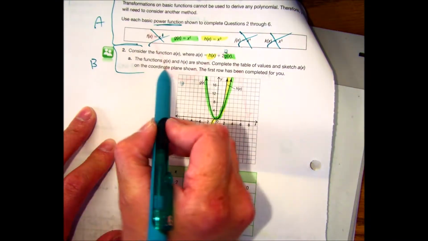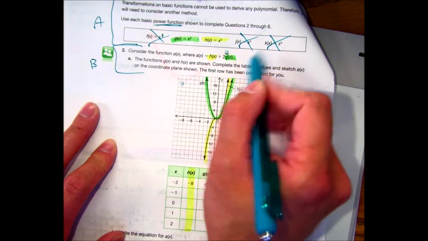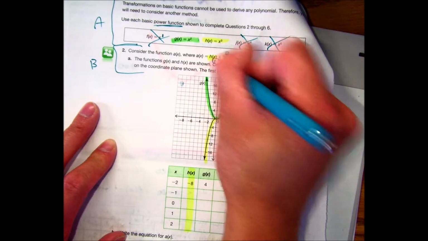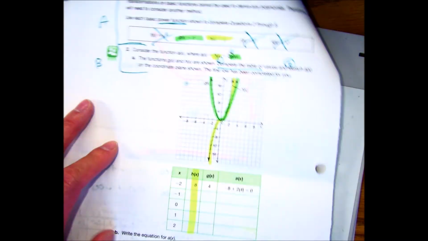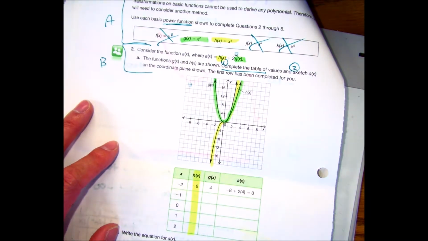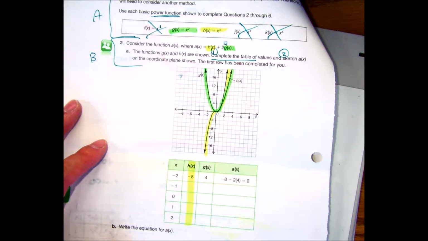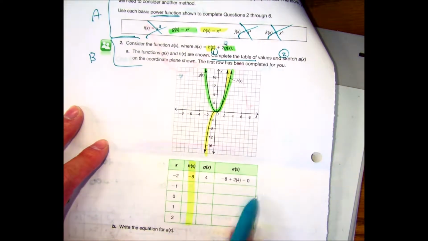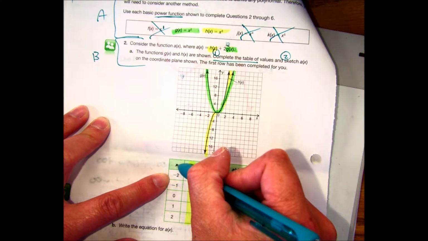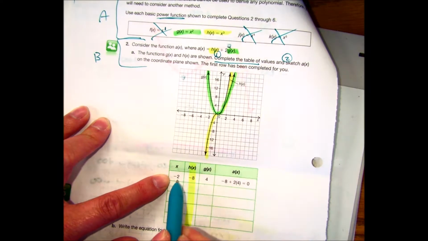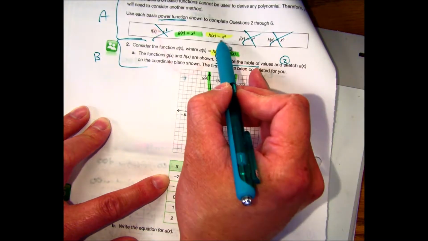The functions g of x and h of x are shown. Complete the table. So there's a verb, complete the table. And number 2, sketch on the coordinate plane shown. So it says the first row has been completed for us. How do they get this -8? Well, I just take my x value, which is -2, and I put it into my yellow function.